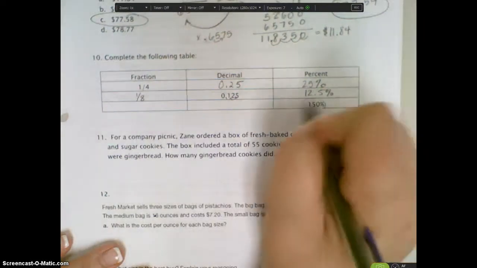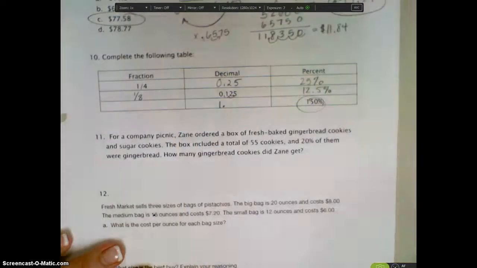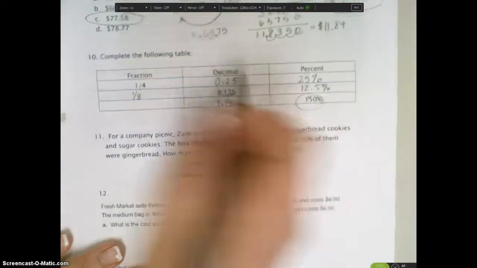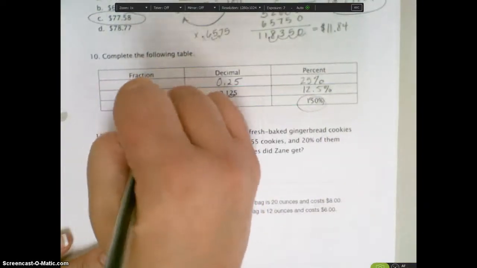And then 150% is actually over 100, so the decimal is going to be 1 because that's representing your 100%, and 5/10 because that 50% is your half part. And then the fraction would be either 1 1/2 or 3/2.